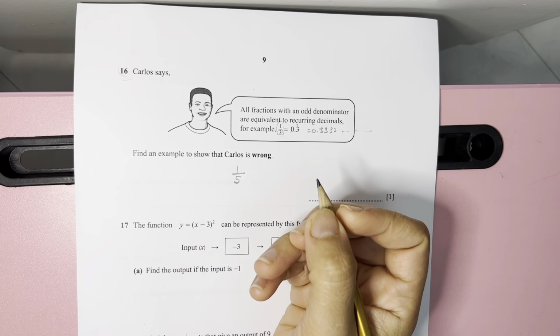And I can do it by another method. If I multiply it by 2 up and down here, it will be 2 over 10, which is 0.2. Terminating means it ends. So I have here 1 over 5, an example for what? For an odd denominator, and it's not a recurring decimal.